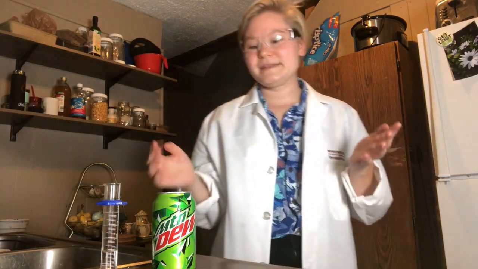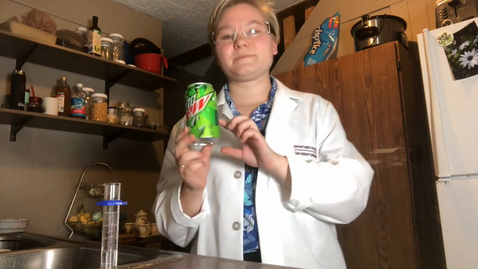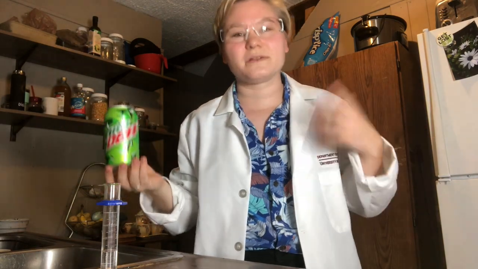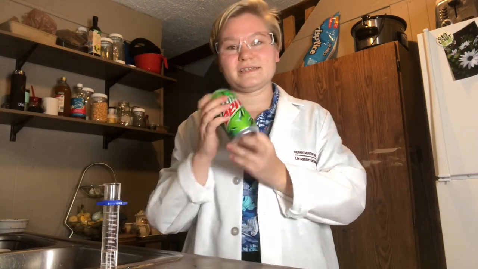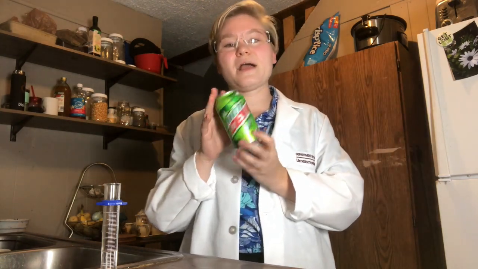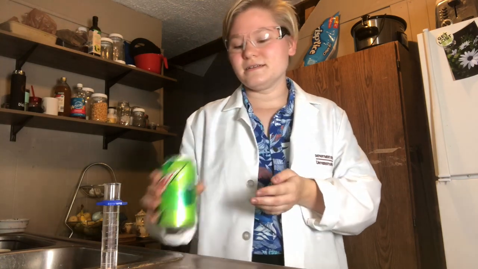So throughout my experiment today, I want you to think about the gas particles that are in this Mountain Dew can. Even though there's nothing in this can, or it seems like there's no solids or liquids in this can, there's gas in this can, just like there's gas in the air around us. So there are gas molecules in this can, and think of what they're doing. Think of how they're hitting each other, hitting the walls, and we're going to think of those properties as we change the temperature of this can.